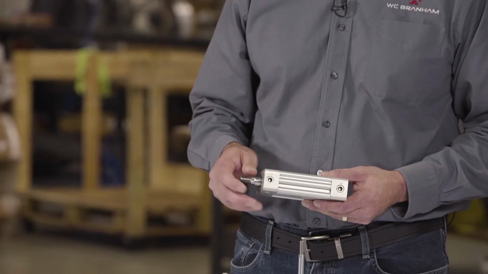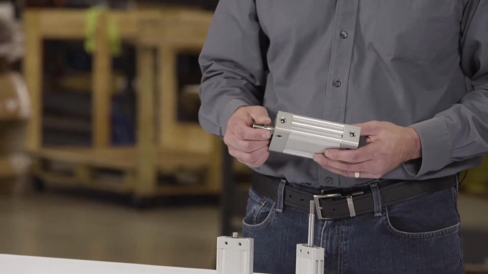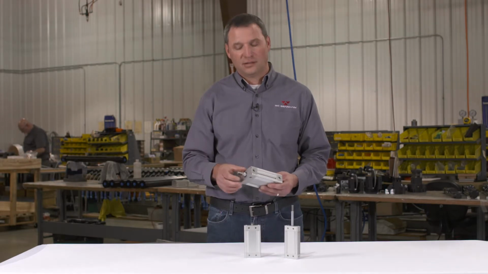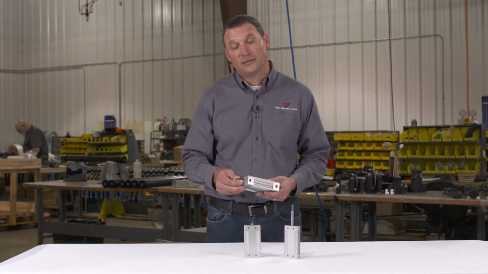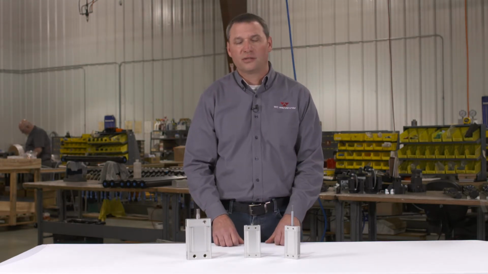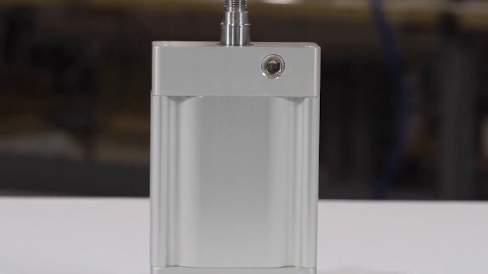With rod cylinders, it's important to consider that the extend and retract motions of a rod cylinder do not have equal output force. The reason is because the rod side of the cylinder decreases the net effective bore area on the rod side. So we'll calculate pressures and forces on both sides of the cylinder to make sure that they're suitable for your application.